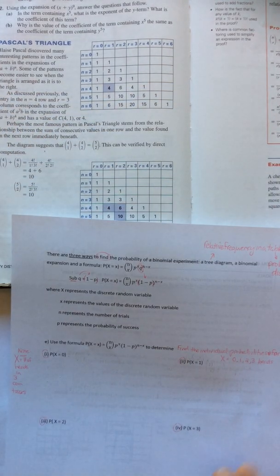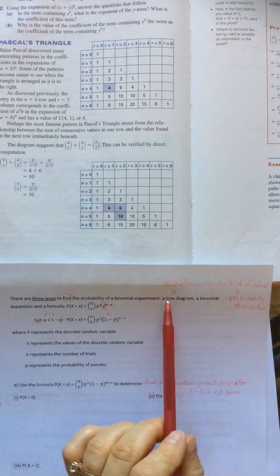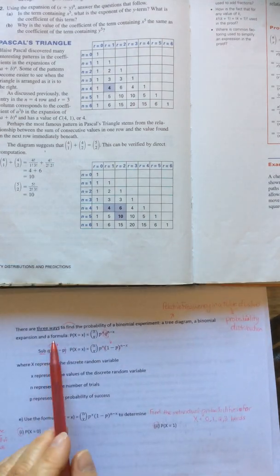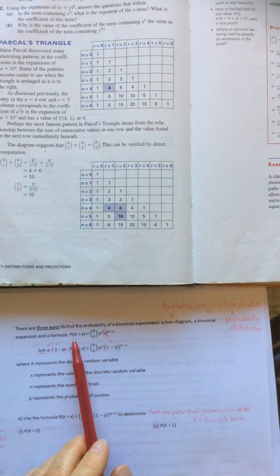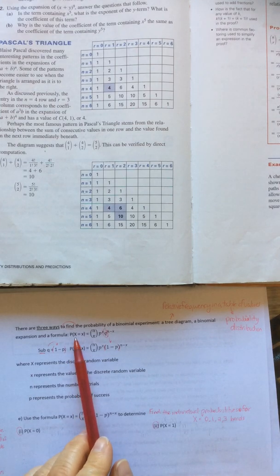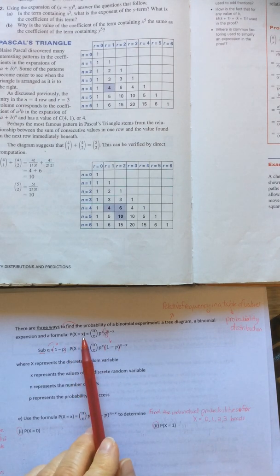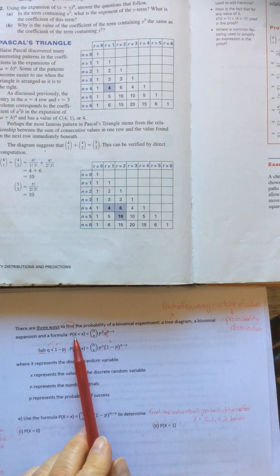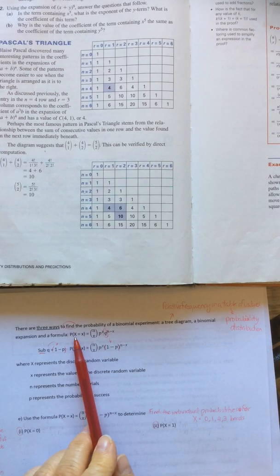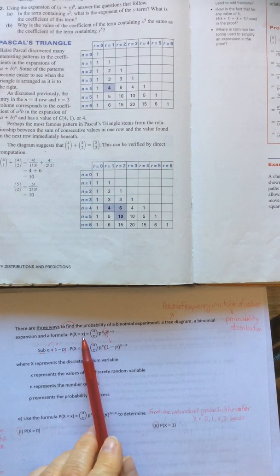Alrighty, so we have 3 ways: a tree diagram, a binomial expansion, and a formula, which looks like this. It says the probability of the discrete random variable taking on specific values. In this case, the discrete random variable would be the outcomes of a coin flip done 3 times, is equal to the possible outcomes, which would be little x equal to 0 heads, 1 head, 2 heads, and 3 heads.